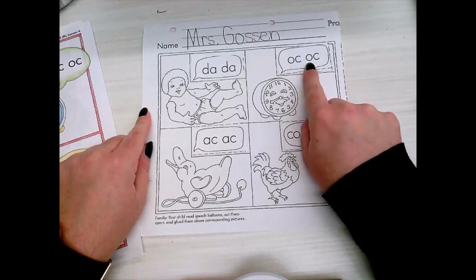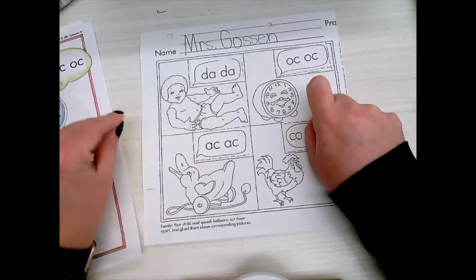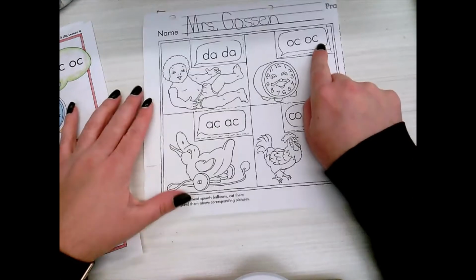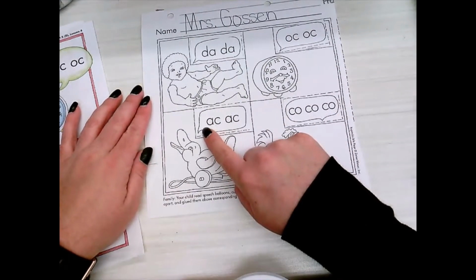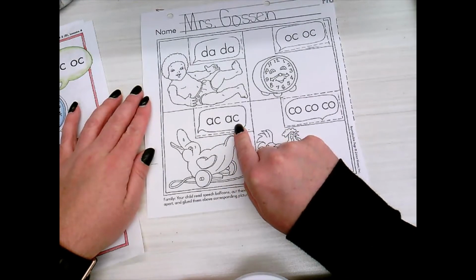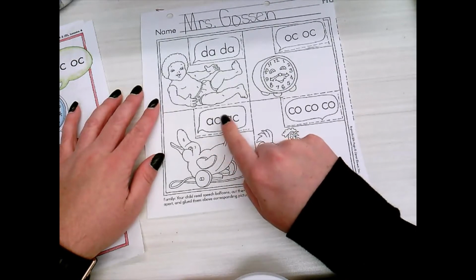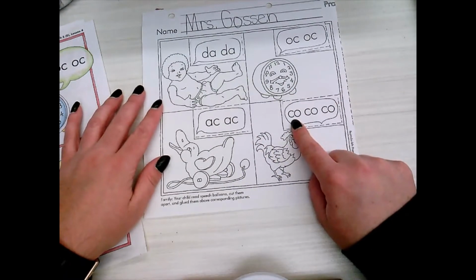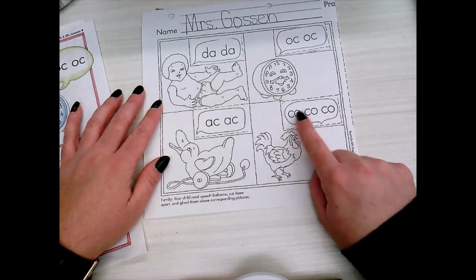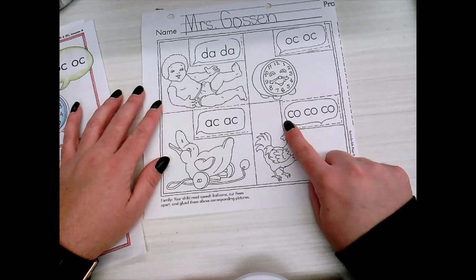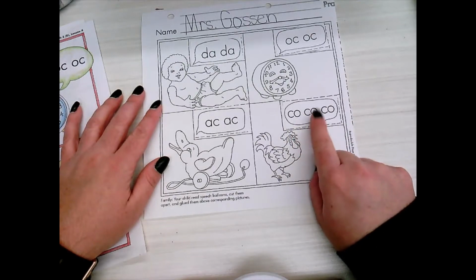Ak, ak. Let's do it one more time. Ak, ak. Let's try the duck. Ack, ack. Let's do that one more time. Ack, ack. And let's read what the rooster's saying. Ka, ka, ka. One more time. Ka, ka, ka.